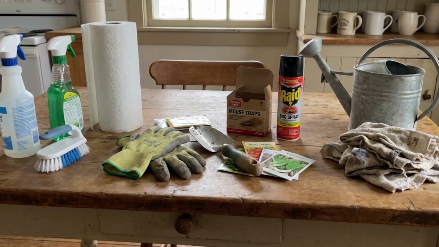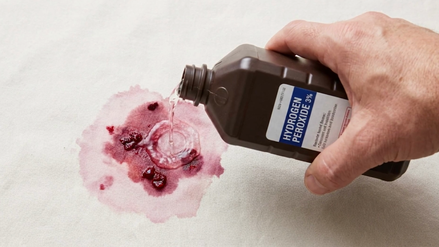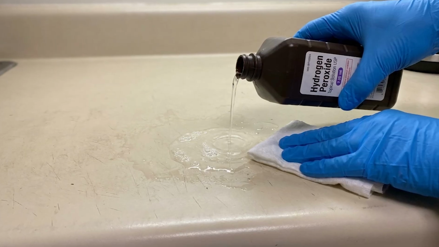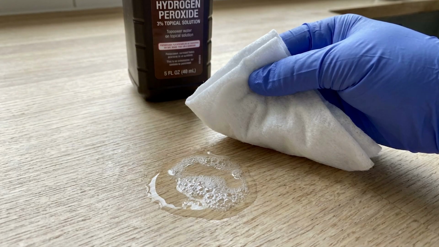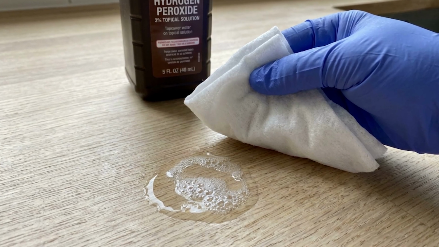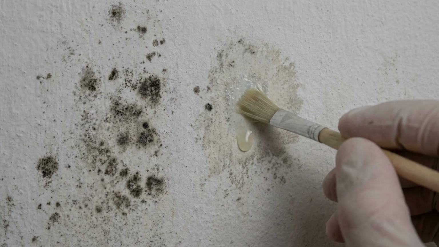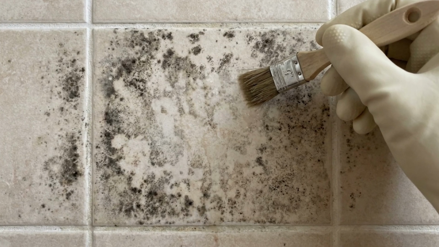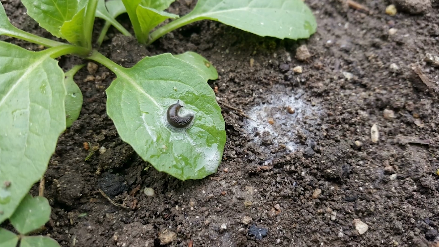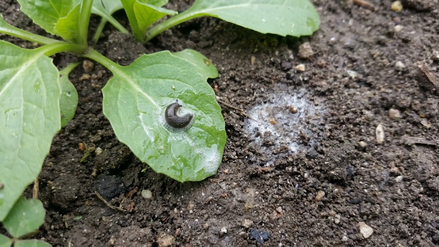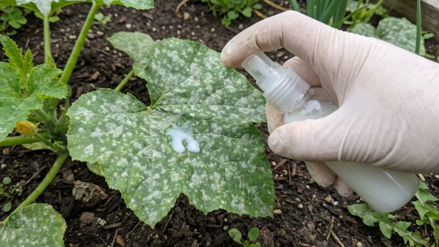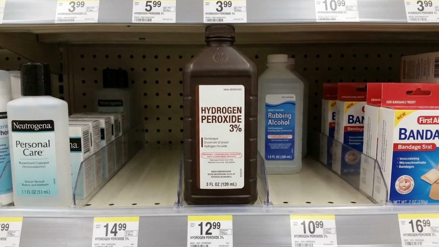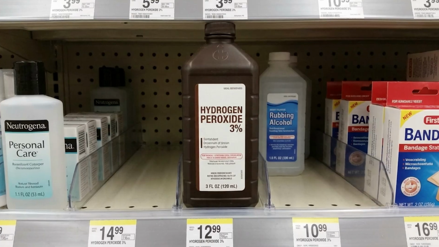Oxidation breaks down the pigment molecules responsible for a stain's color, which is why it bleaches. Oxidation damages the cell walls and internal structures of bacteria, fungal spores, and other microorganisms, which is why it disinfects. Oxidation disrupts the outer tissue of certain pests and pathogens, which is why it works against some garden and pest problems.